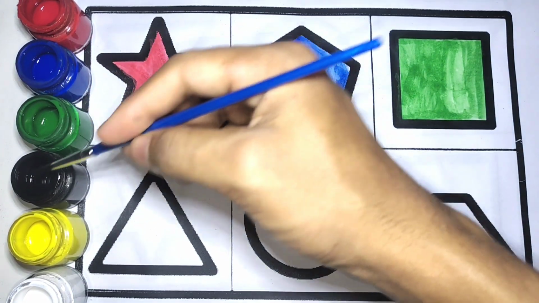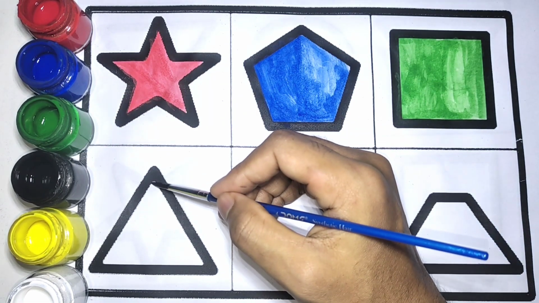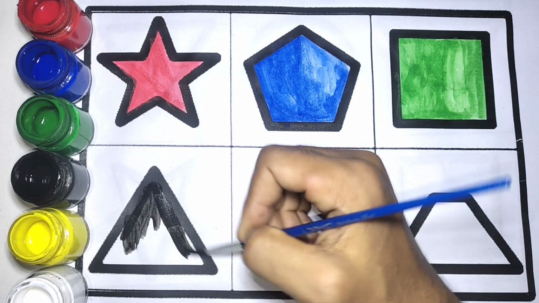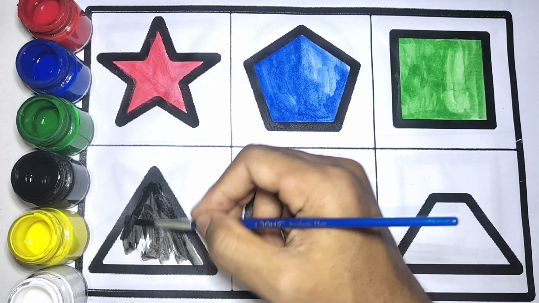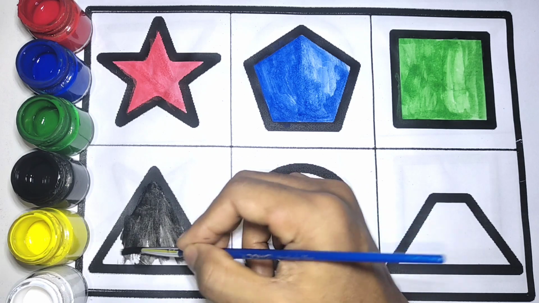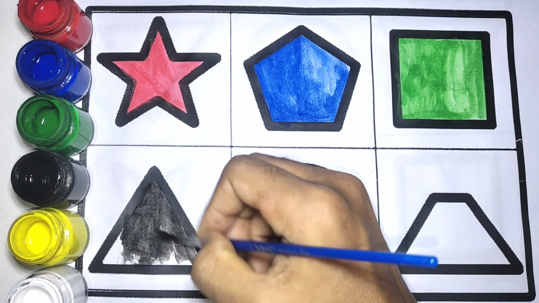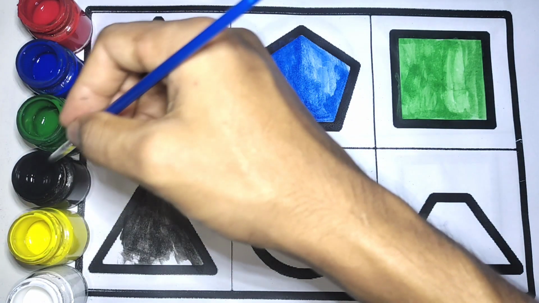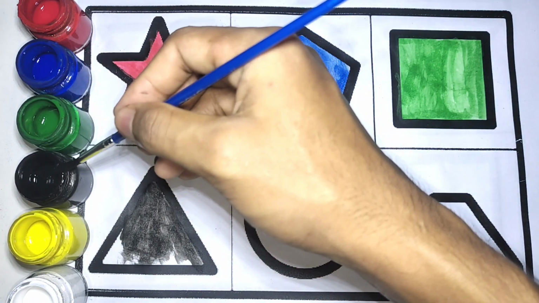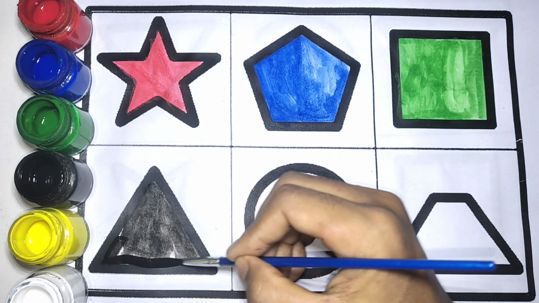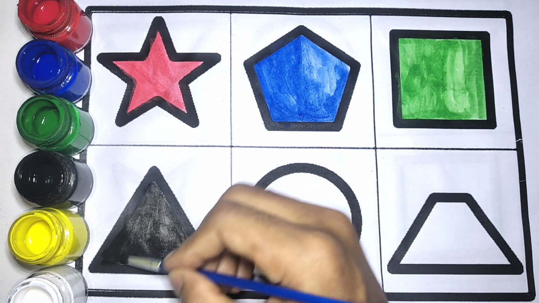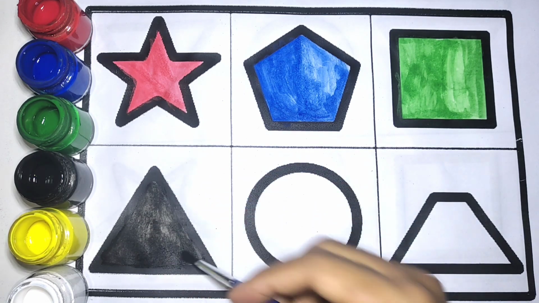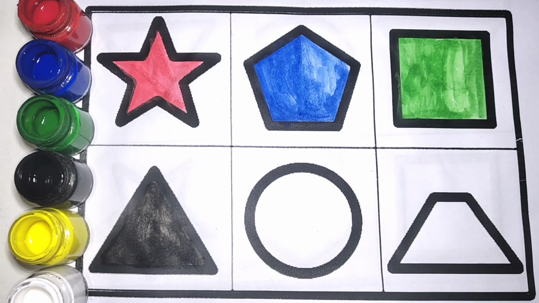Black color. Now we use black color and draw the shape of triangle.